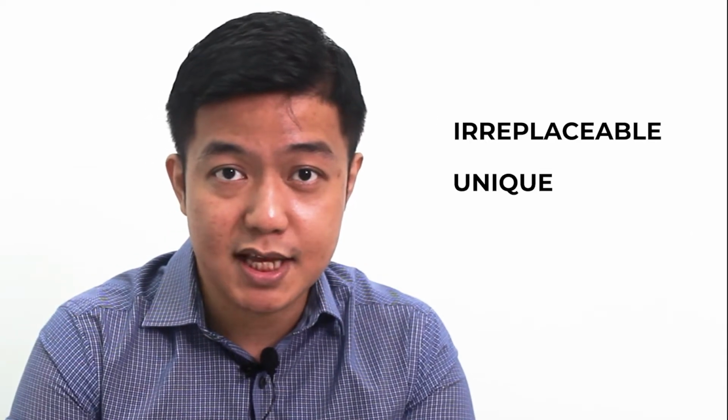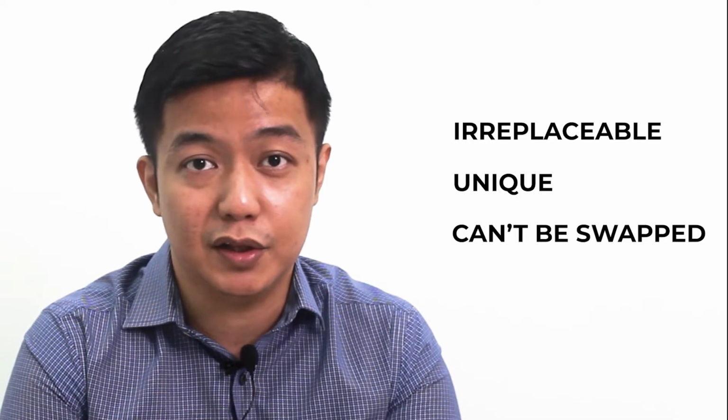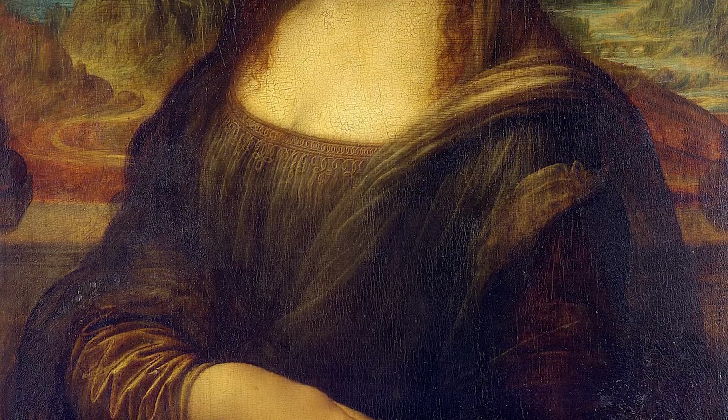And when you say NFT, it's non-fungible, right? So the first part is non-fungible. That means it's irreplaceable, it's unique, it can't be replaced or swapped with another particular item. So what are the examples of non-fungible items in the real world? One good example could be a piece of art or a painting, right? So let's say you own the Mona Lisa, right?